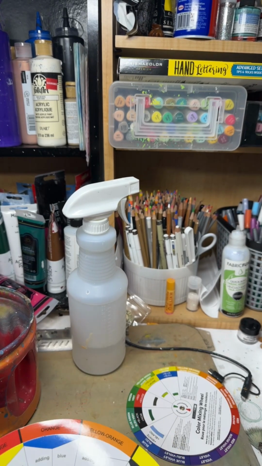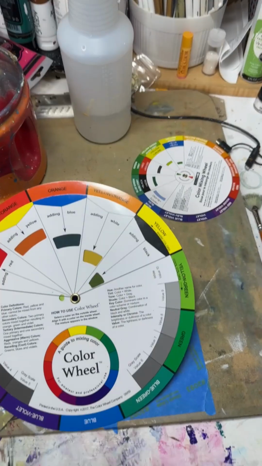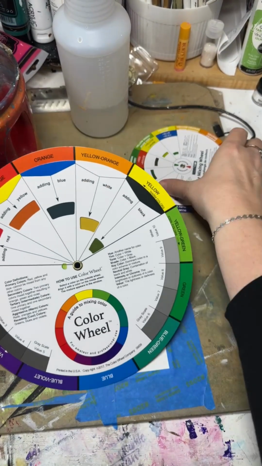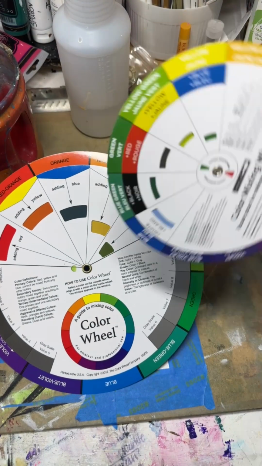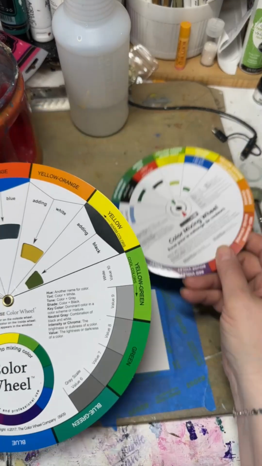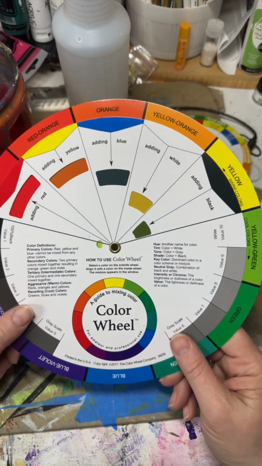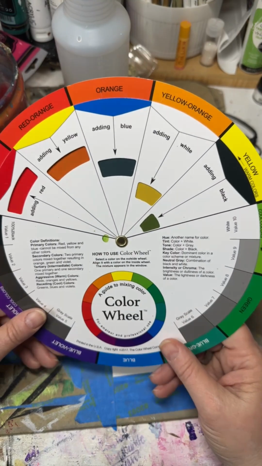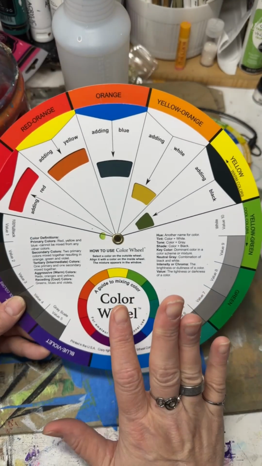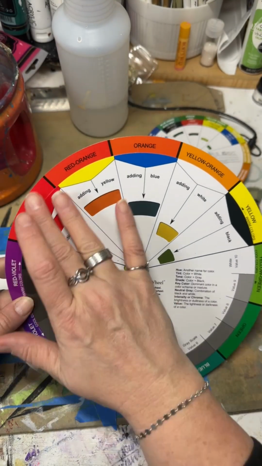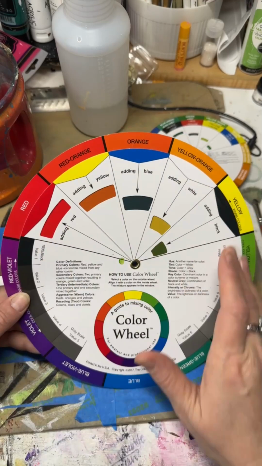Today, we're going to talk about the color wheel. You're going to find them in many different sizes. They all do the same thing. For ease of use and visual purposes, we're going to use this one. Okay, so on one side, you're going to find all of these colors, all of the colors of the rainbow.